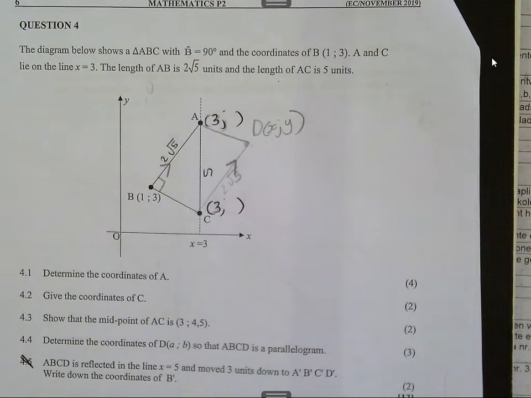The diagonals bisect each other. What does bisect mean? In the middle. Do we have something about the middle? Yes. And do you remember what's special about the midpoint formula?